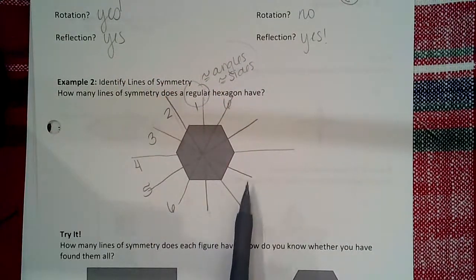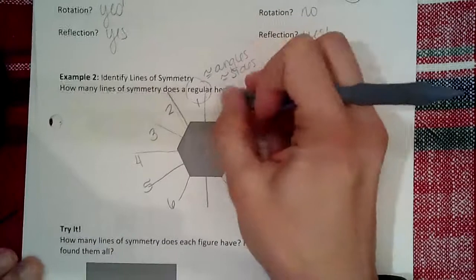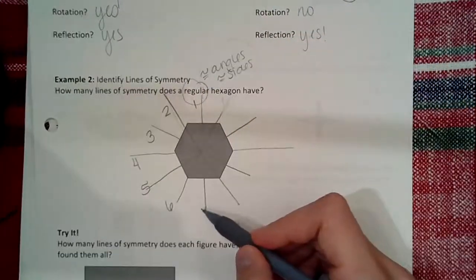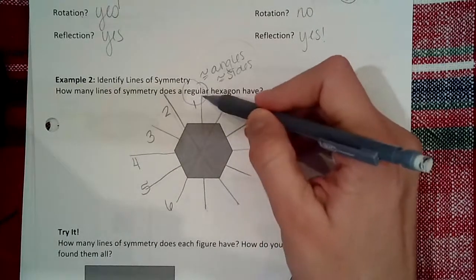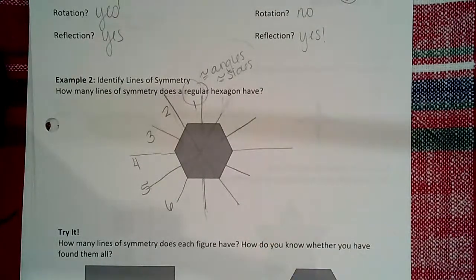Some students try and go around and tell me that this has 12. But if you count this, you're actually counting this line up here that you already drew. So 6 lines of symmetry.